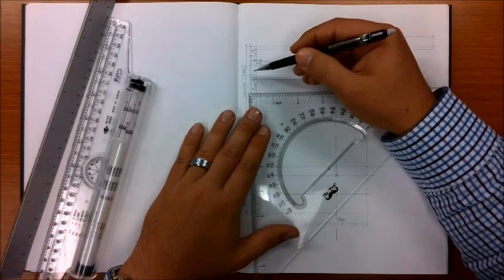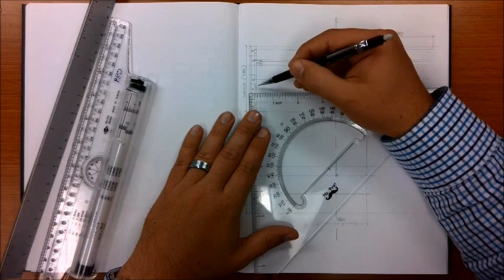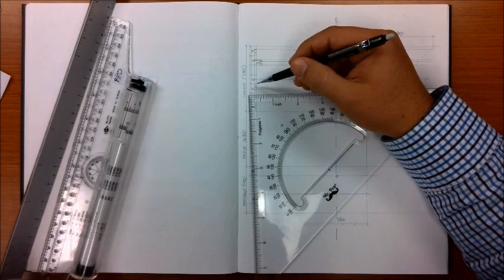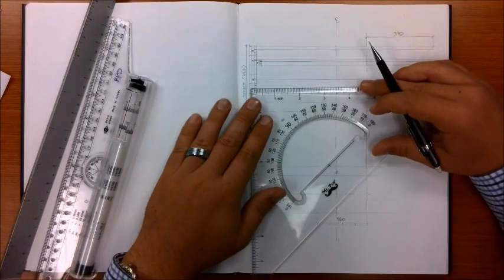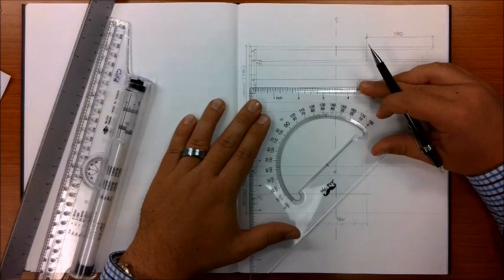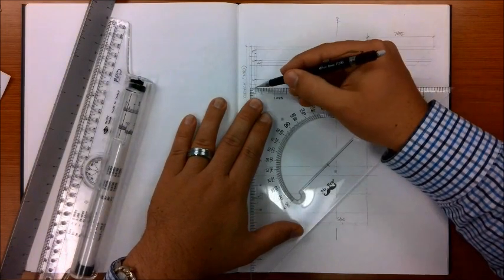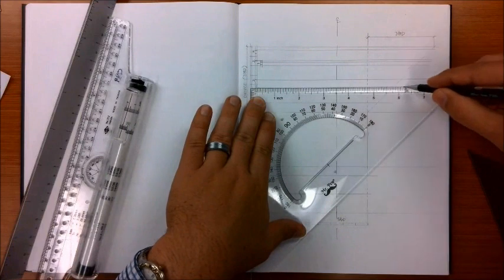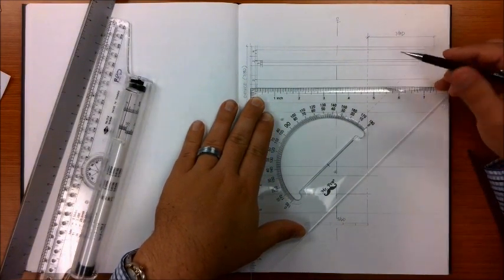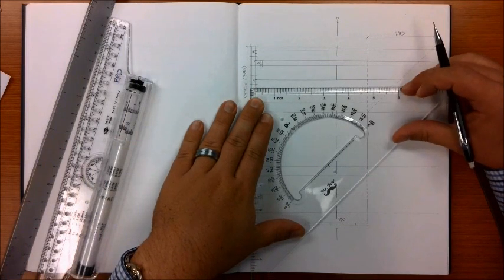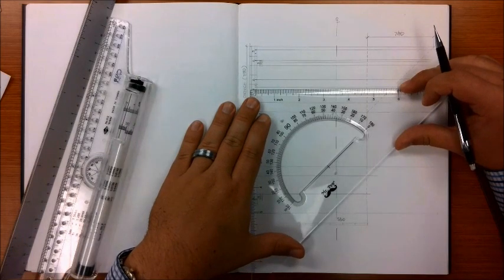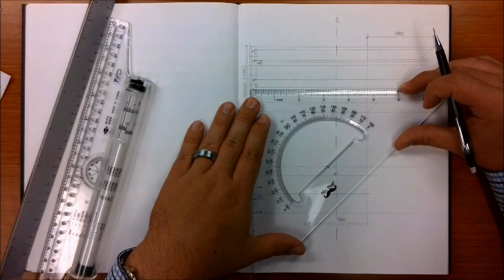Okay, so from there, for our division of 5, we're going to go down 2 from the top. Take a line across. That is going to be the bottom of our ovalo. Then we're going to go down just another one of those 5th divisions.